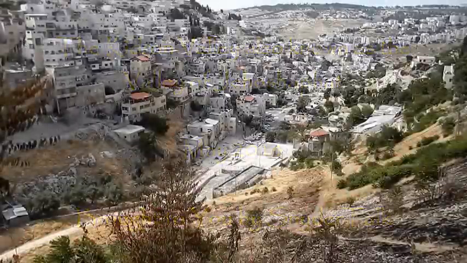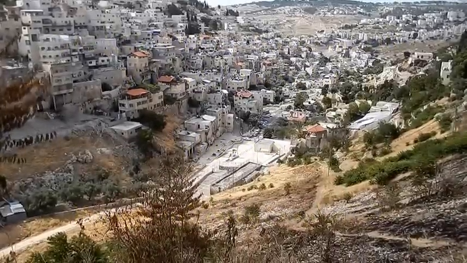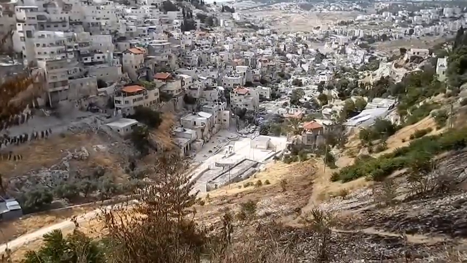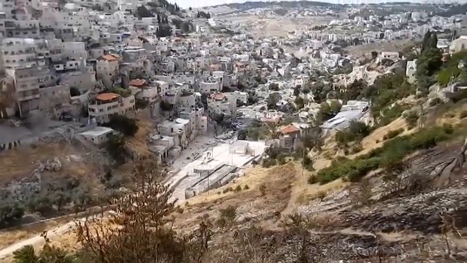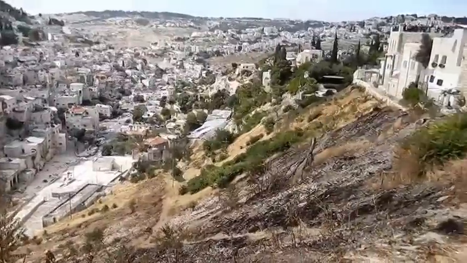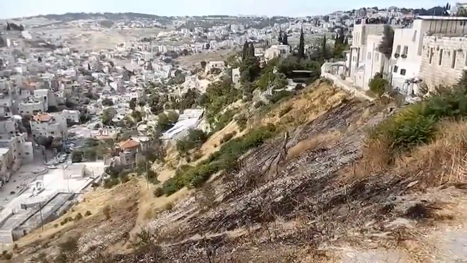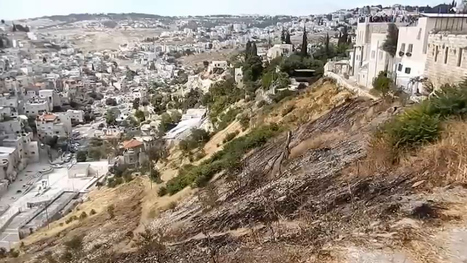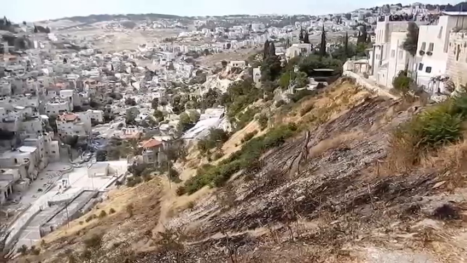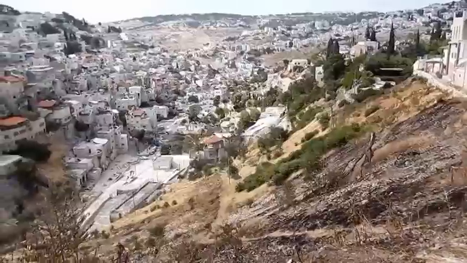This is the lower end of the Kidron Valley. You can see how steep it is. On the right, you find the city of David. There's archaeological activity in there, and I'll show you a video later of the city of David, but you can see the steep slope here.